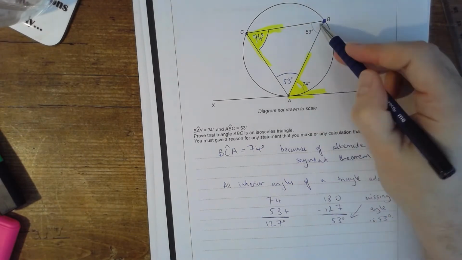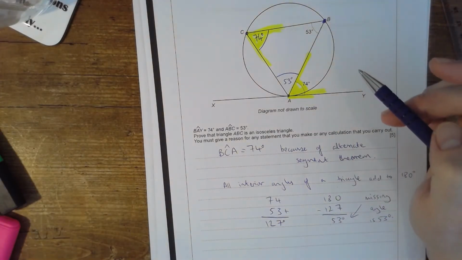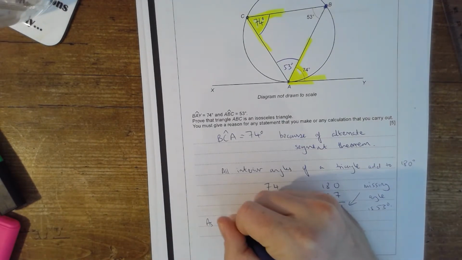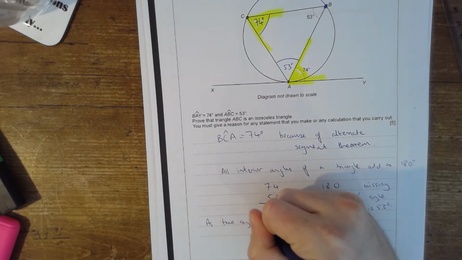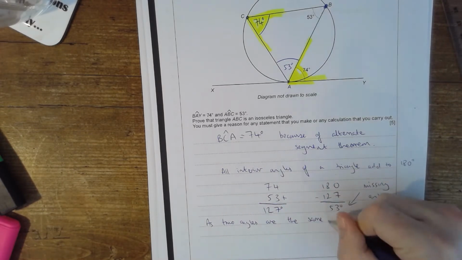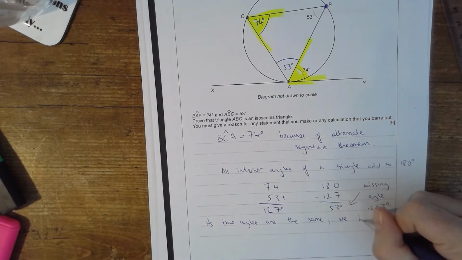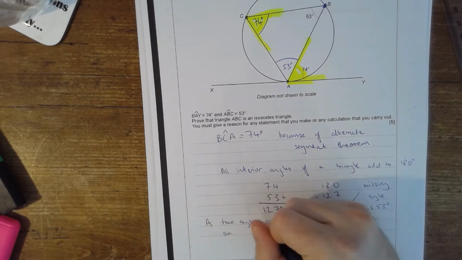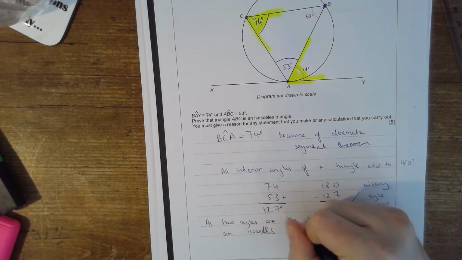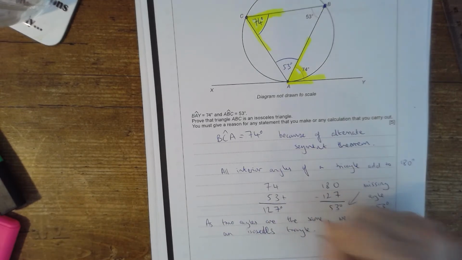Then I've got 2 angles that are the same, so I must have an isosceles triangle, okay? The other one is different, so I'm going to say as 2 angles are the same, we have an isosceles triangle. Okay?